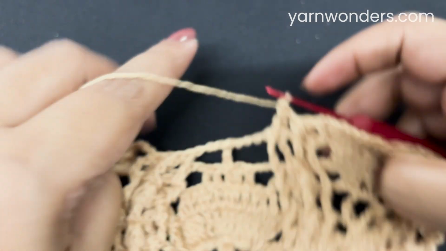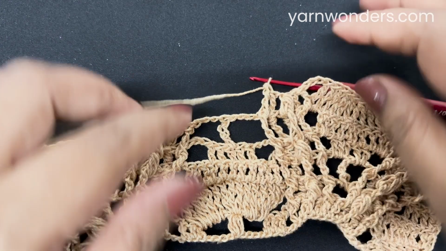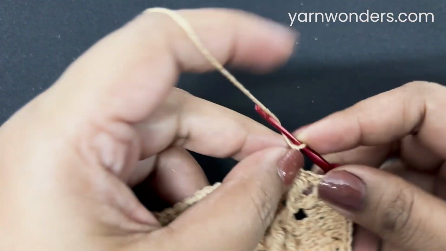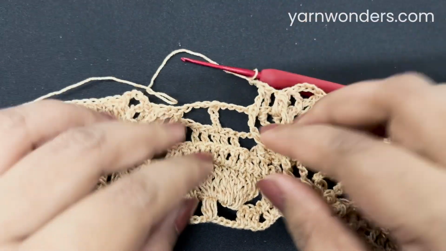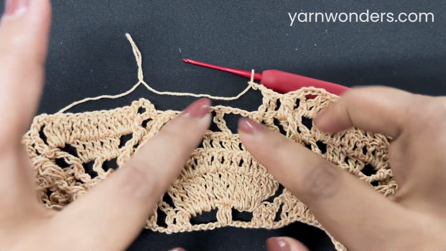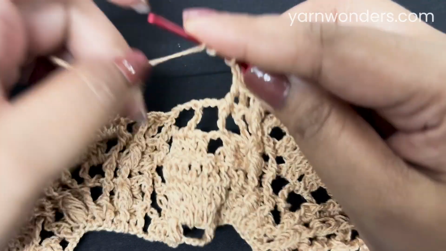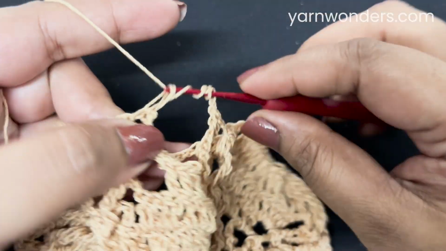Okay, now we are reaching the middle part, where you will just make 3 chains which will kind of close this particular half eye right here. If you can see that, I'll just make the next front post triple crochet, you'll be able to see it better.